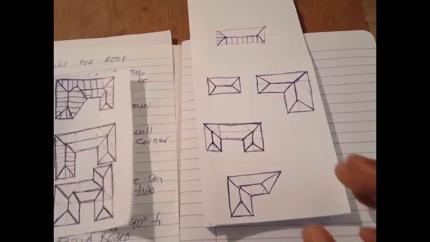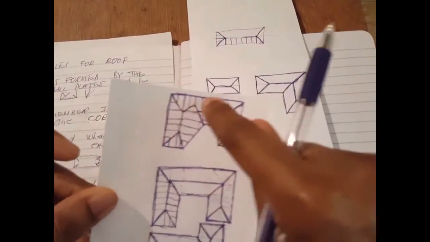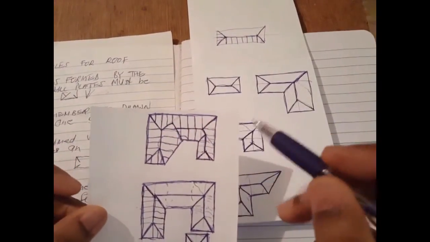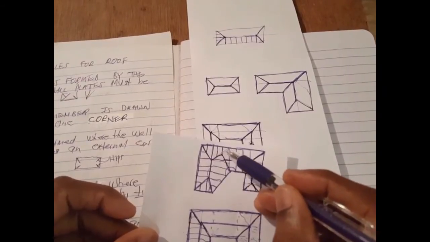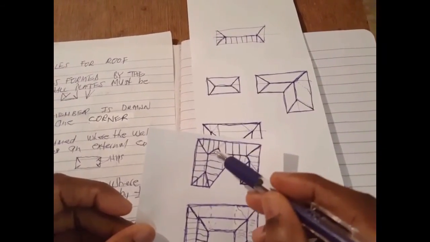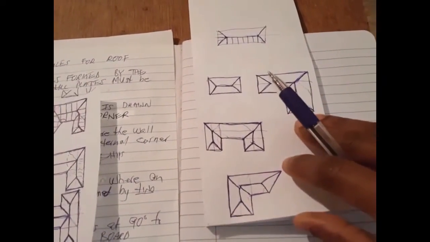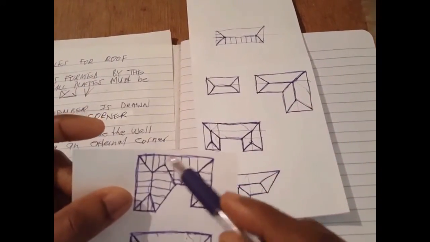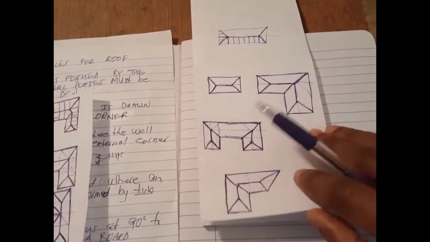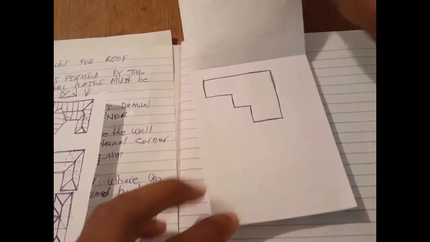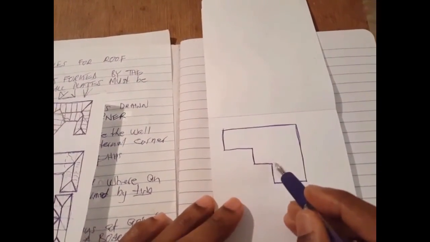Let us move on to another type of roof. Look at this one. Same principle applies. It's important to note that the excess here would have been the imaginary line here. We always cut off the excess. All right, anything that is not generated from a corner, that portion is removed. All right, let us look at this one now. This one's a little bit more complex.